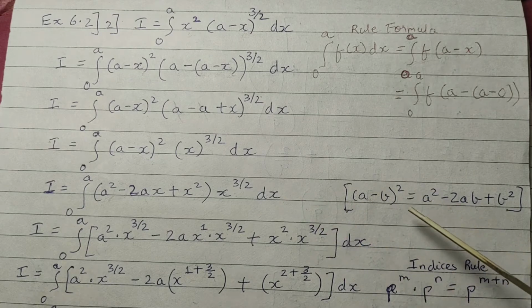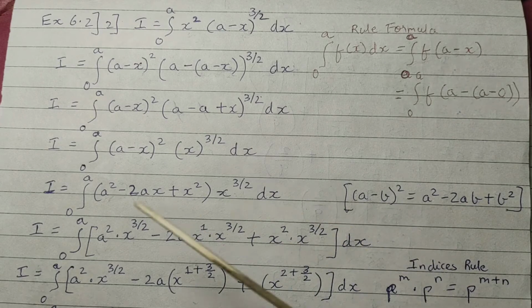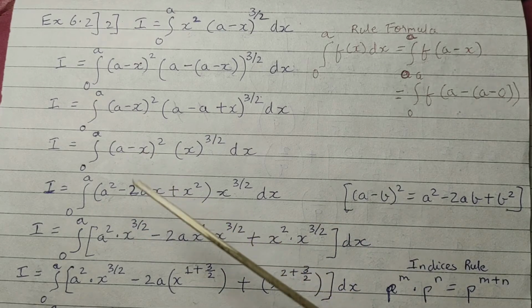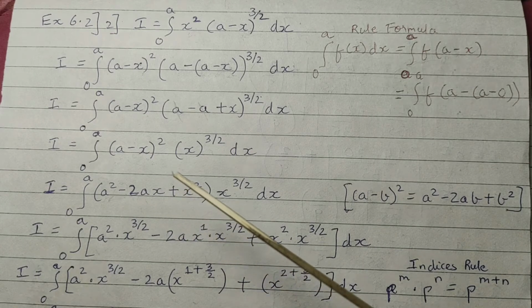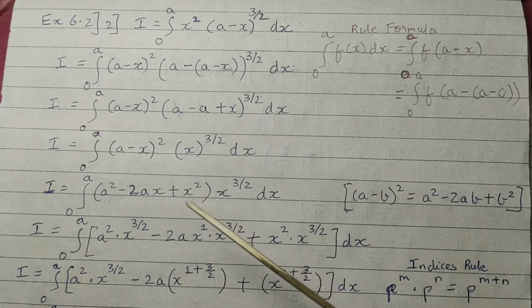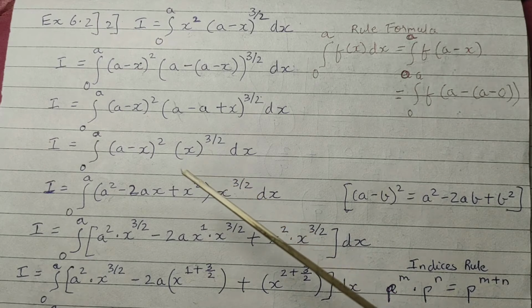So according to this formula we have to convert this function. So a square minus 2ax, because in the middle there is a minus sign, and the third term would be plus x square. We copy x raised to 3 by 2 dx over here.